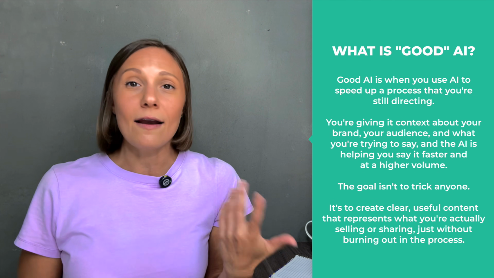Good AI looks different. It's using AI to speed up a process that you're still directing. So you're giving it context about your brand, your audience, and what you're trying to say, and then the AI is helping you to say it faster or at a higher volume. The goal isn't to trick anyone, it's to create clear, useful content that represents what you're actually selling or sharing, just without burning out in the process.